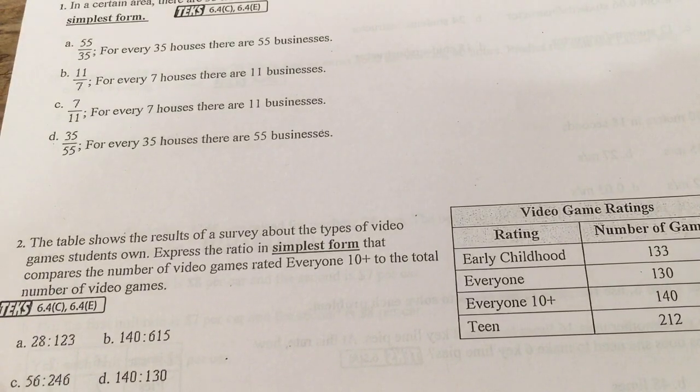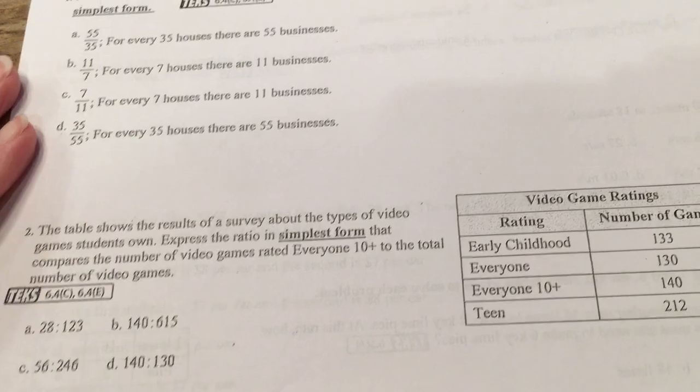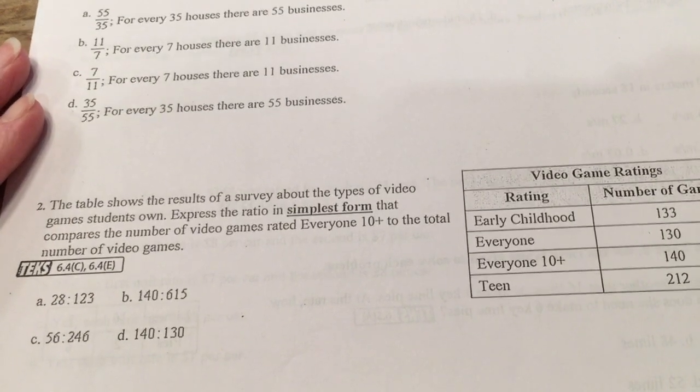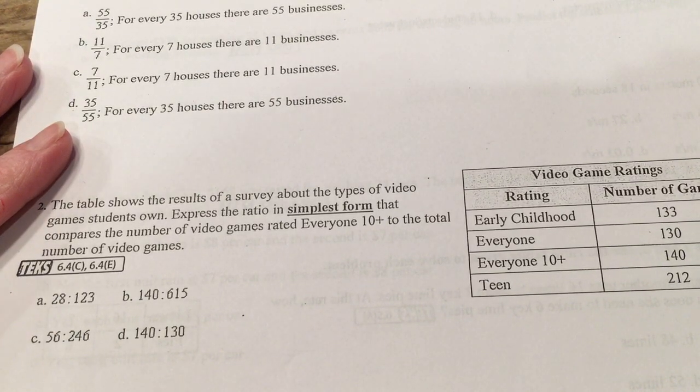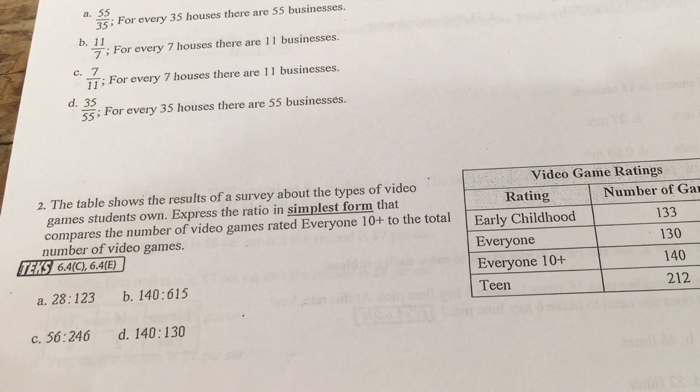The table shows the results of a survey about the types of video games students own. Express the ratio in simplest form that compares the number of video games rated everyone 10 plus to the total number of video games. A, 28 to 123. B, 140 to 615. C, 56 to 246. D, 140 to 130.